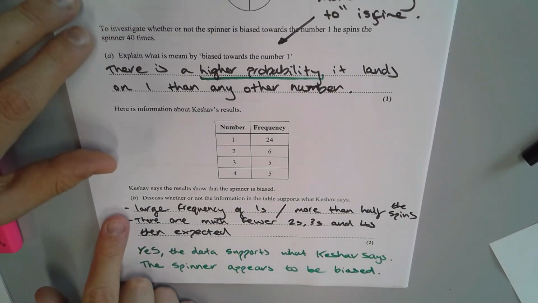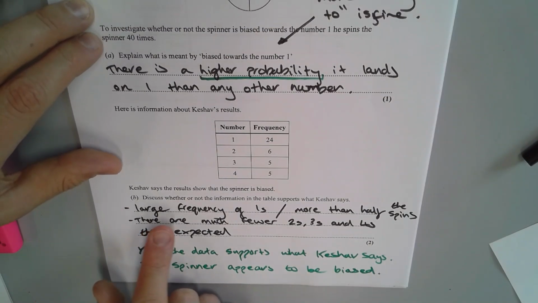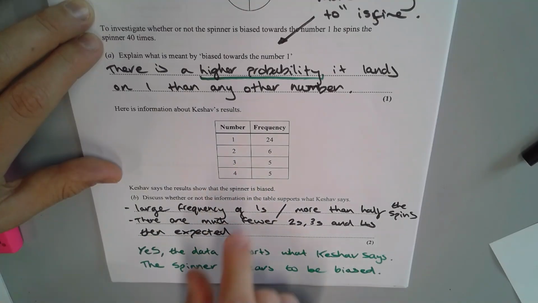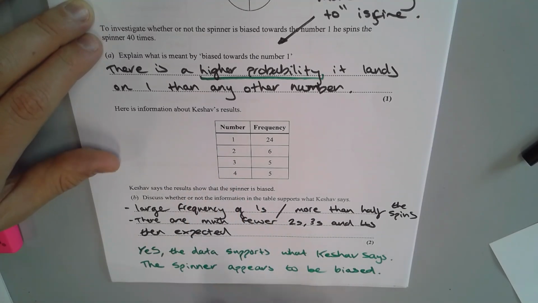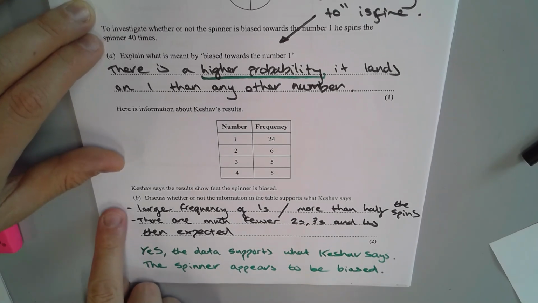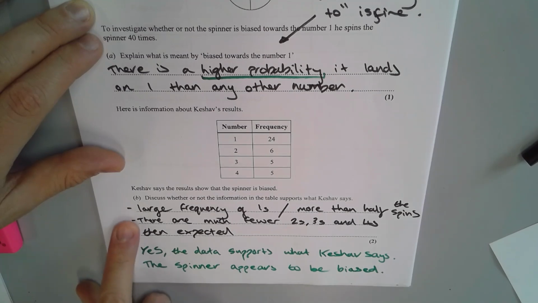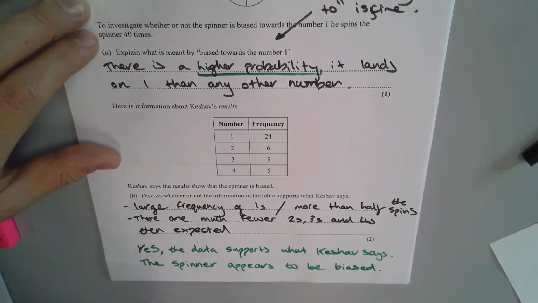So for example, you could say that because there is a large number of 1s, in fact more than half the spins are 1s, or indeed that there are much fewer 2s, 3s and 4s than expected. So 1 mark is going to be from your observation, either of these is fine, and the other is agreeing with Keshav, that the data supports what he says. The spinner appears to be or is biased towards the number 1. Well done if you've got that.